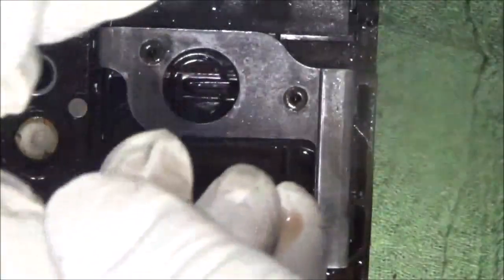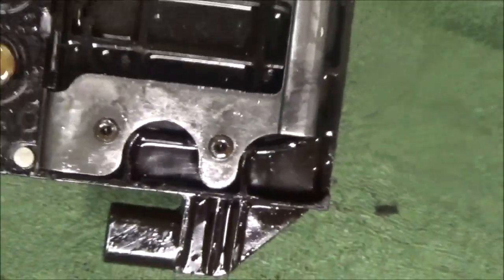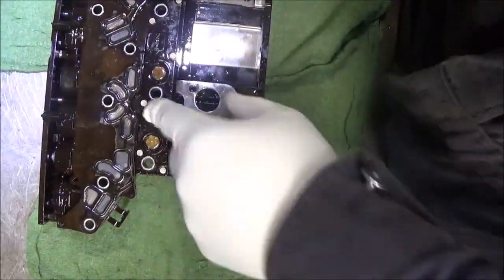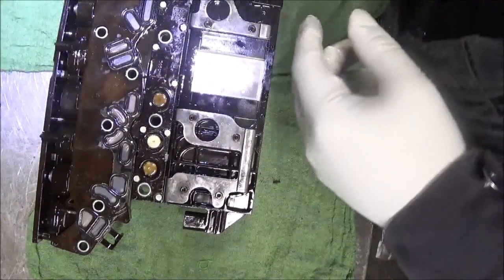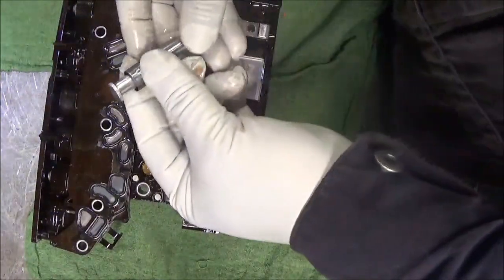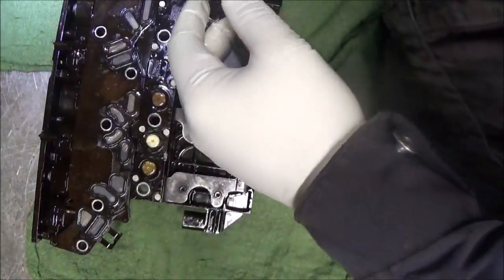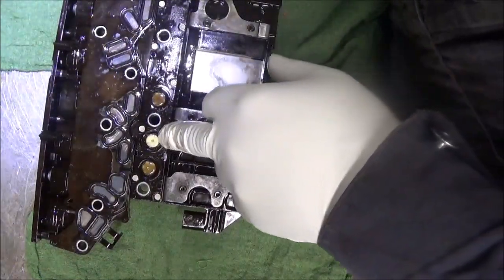So you need to have that, and sometimes when this blows out it disappears, so you got to have one. Put it right in there. Stick it right in. Get back to this. One, two, three.